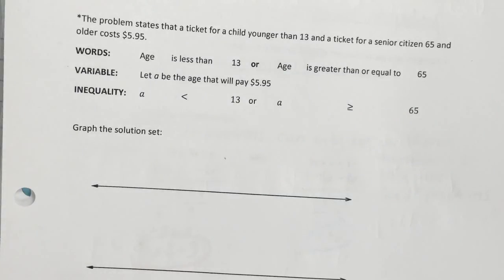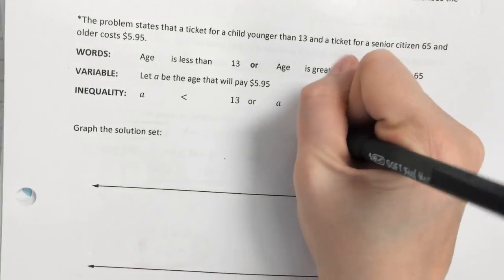A lot of the times it's really just common sense. Think about one person. Can one person be less than 13 years old and greater than 65 years old? No, it's going to be or. Because they can either be less than 13 years old or greater than 65 years old. It can't be both. So this is going to be an or problem.